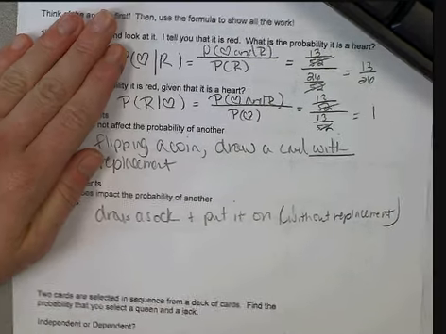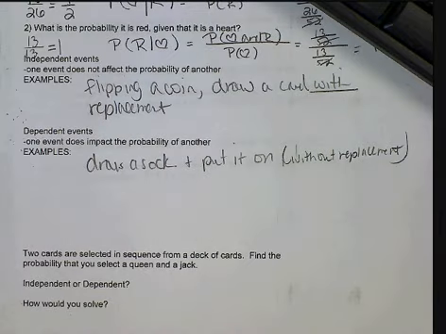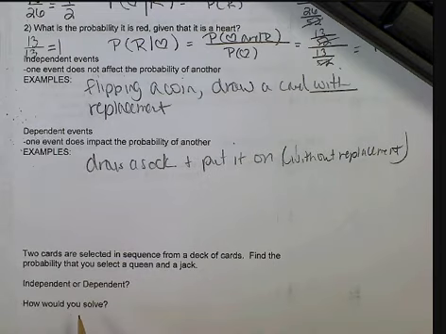So let's look at a couple of examples here. 2 cards are selected in sequence from a deck of cards. Find the probability you select a jack and a queen. Okay, so notice this doesn't say given. It just says you're selecting 2 cards. You want to know what's the probability that you select a queen and a jack. Would these be independent or dependent? It would be dependent because the number of cards you have to select from after your first changes.